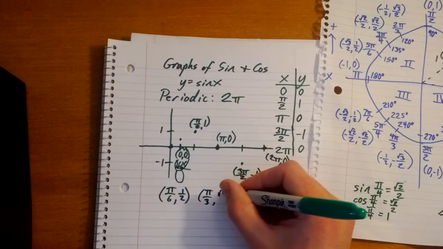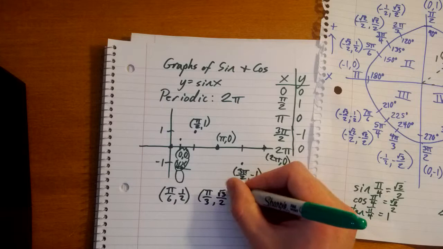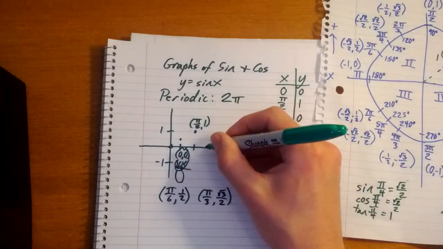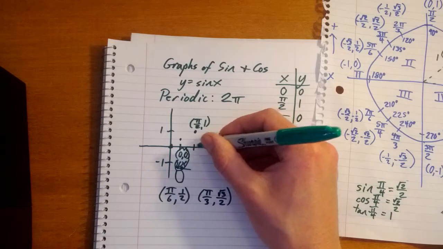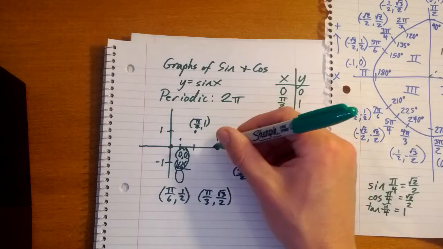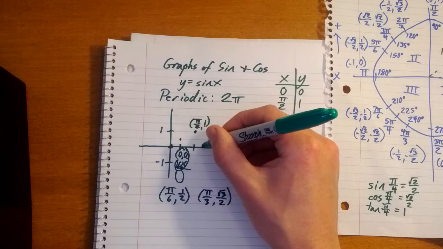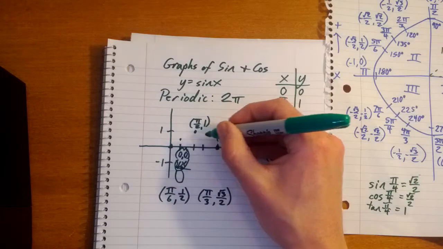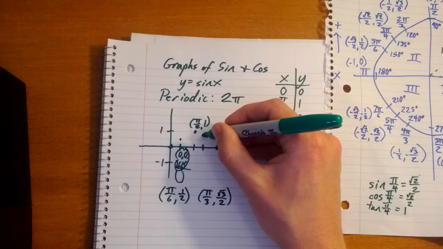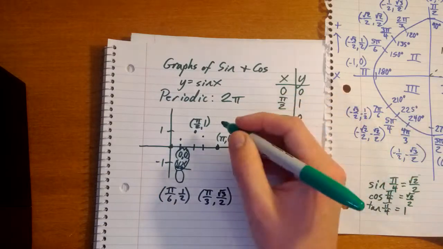When we draw this, pi over 3, that's 1/3 of pi, will be right about here, I think. It doesn't come out very nicely, but it's more than 1/2, so it should be maybe about here.